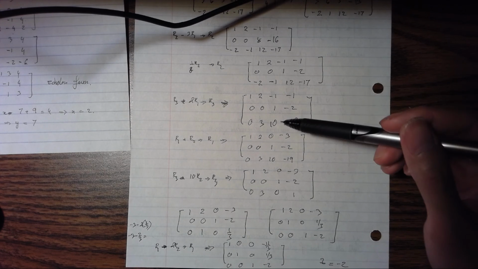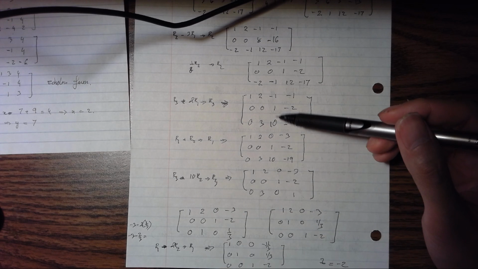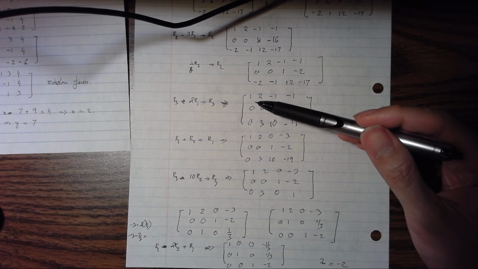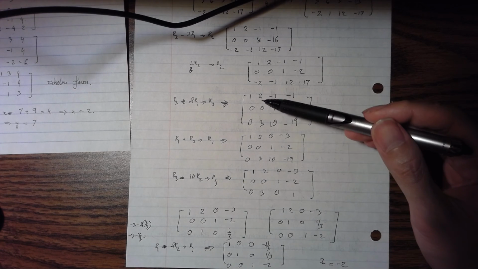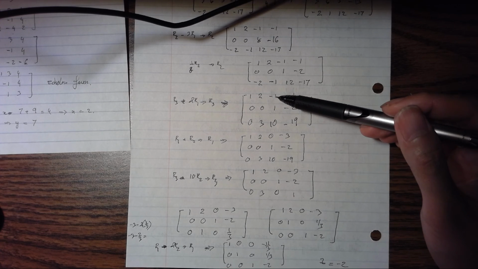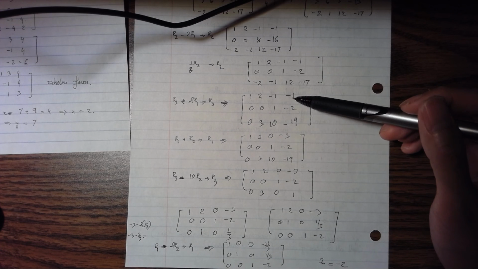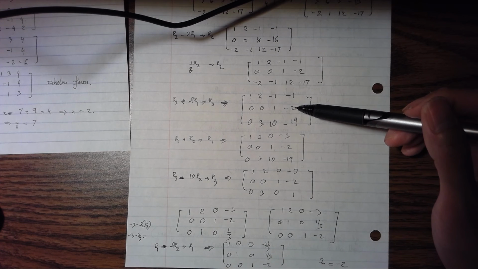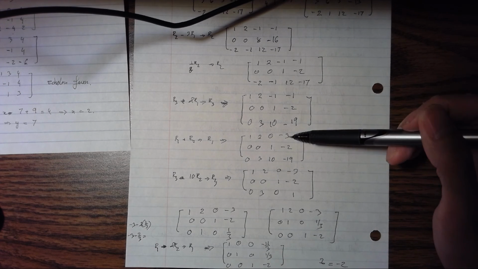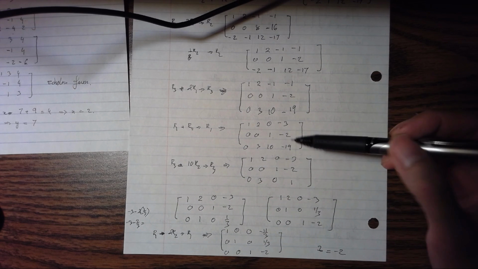Okay, then R1 plus R2. I think something is wrong here. So R1 plus R2: 1 plus 1, it's a 2, negative 1 plus 1, 0, negative 1 plus negative 2 will be negative 3. It's still good.